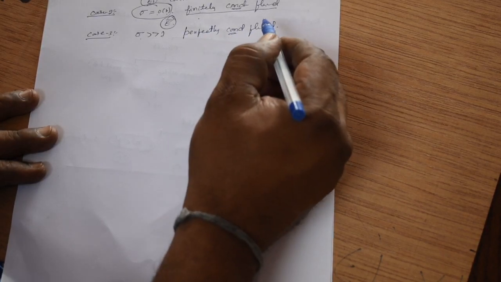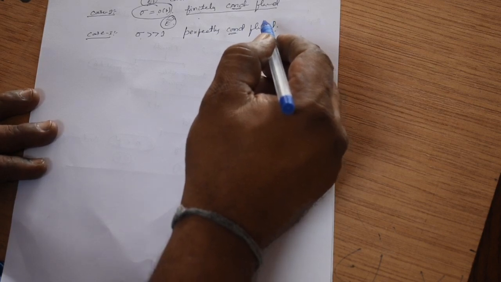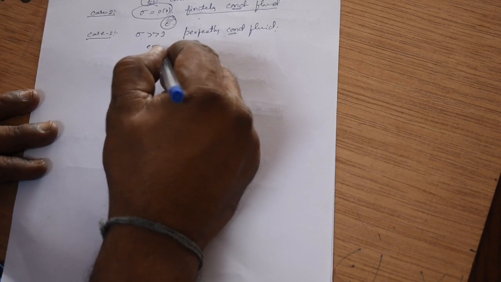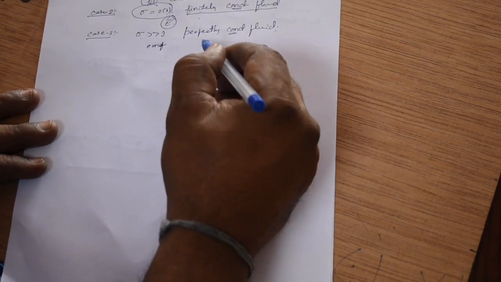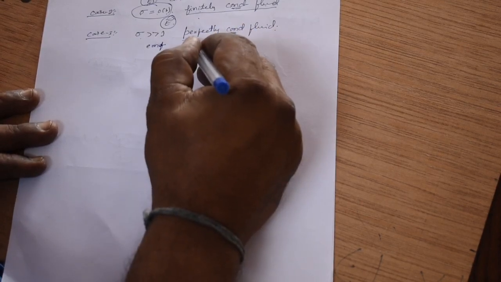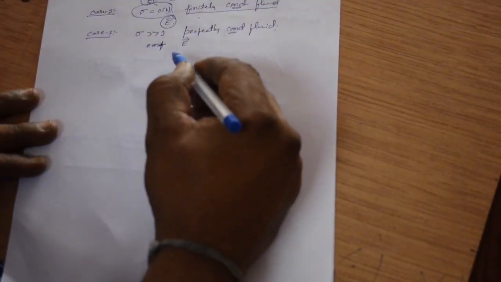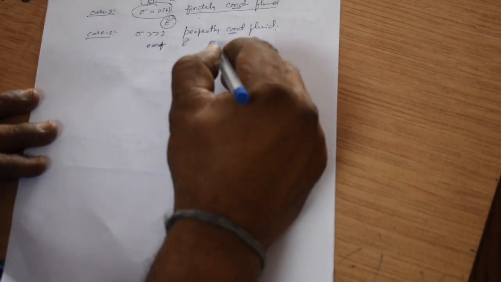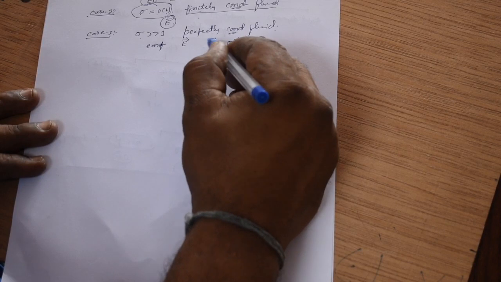The characteristic is that the total EMF due to conduction, and the conduction current J equals sigma times E, right? This is the conduction current.